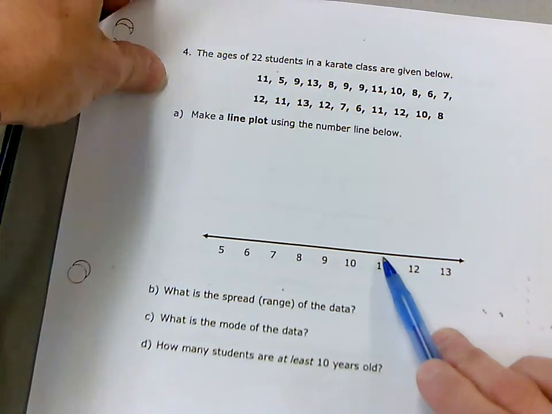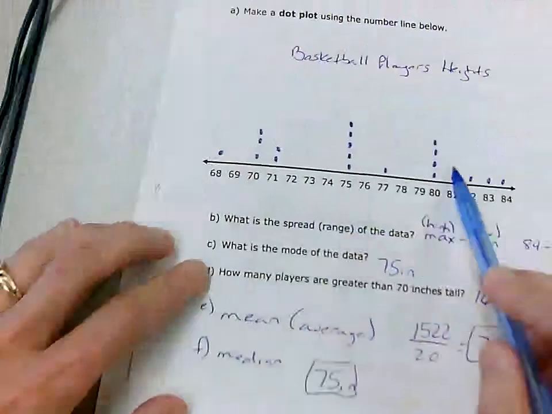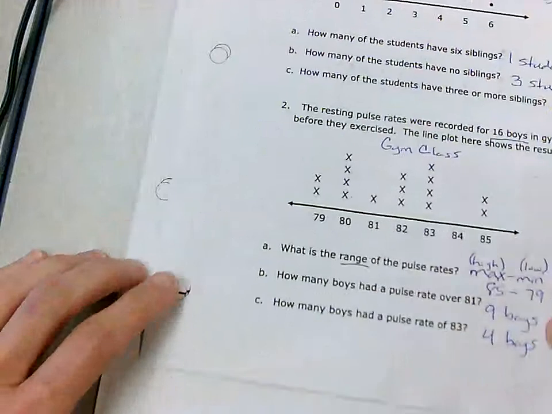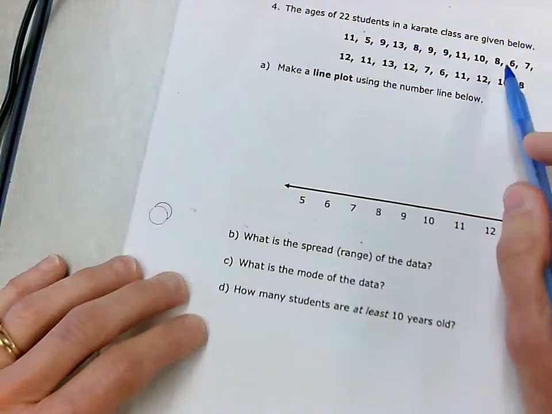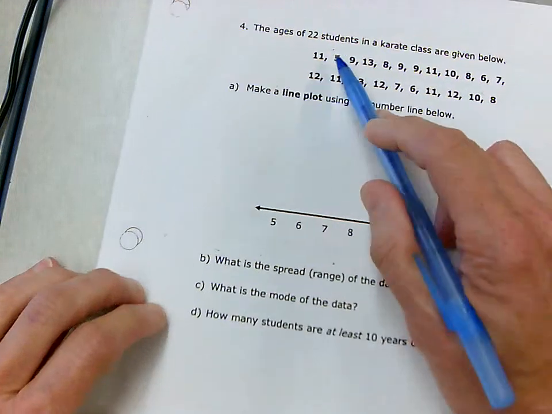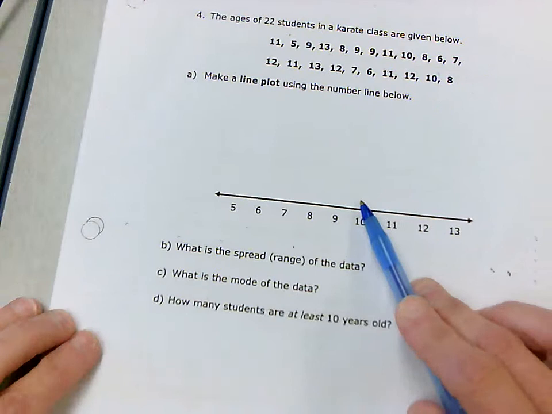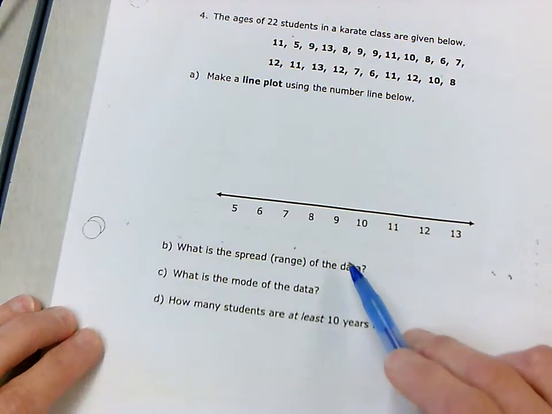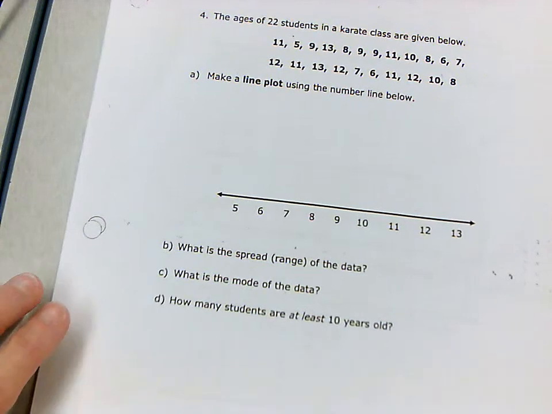So you can use the dots like we did on number 3 when we did the basketball players. Or you can use X's like it showed you in number 2. So go ahead and use the 22 students. These are their ages. Okay, so 11 years old, 5 years old, 9 years old, and so on. Plot those on here. And go ahead and also answer B, C, and D and see how you do.